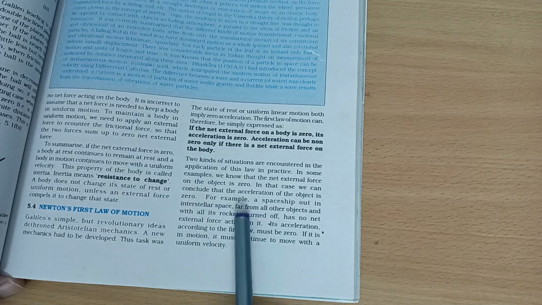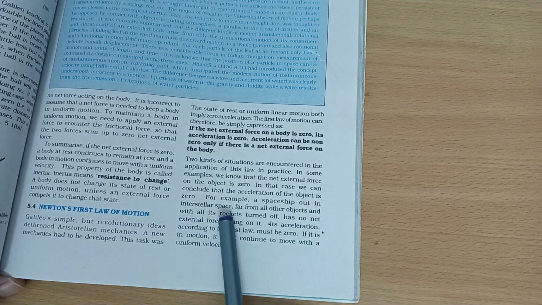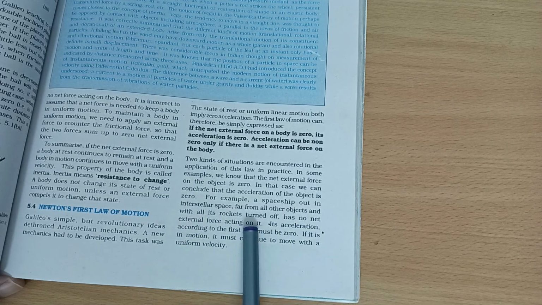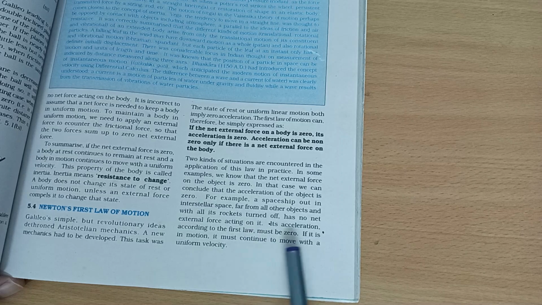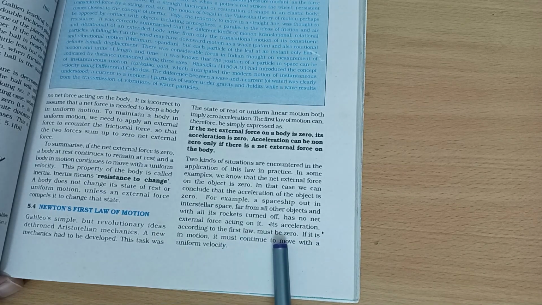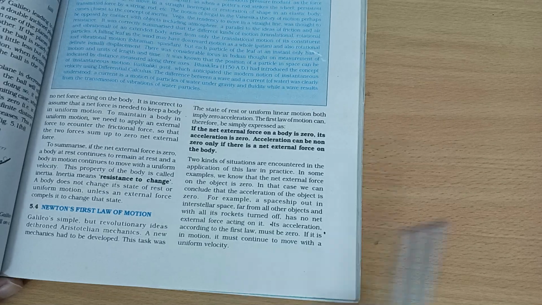For example, a spaceship out in interstellar space, far from all other objects and with all its rockets turned off, has no net external force acting on it. Its acceleration, according to the first law, must be zero. If it is in motion, it must continue to move with a uniform velocity.